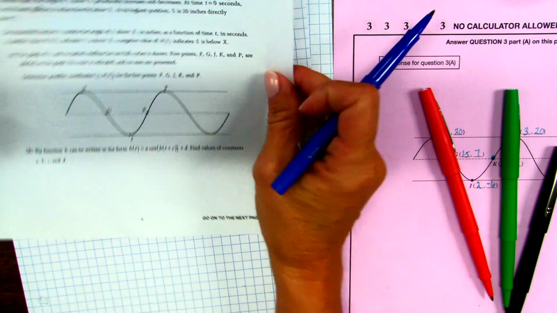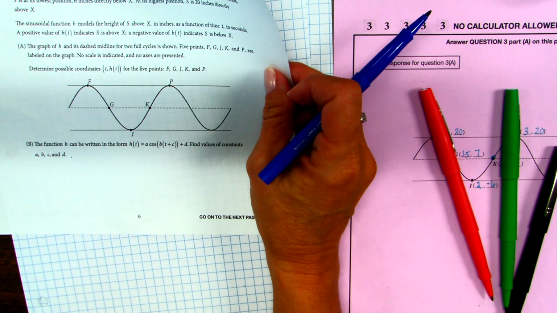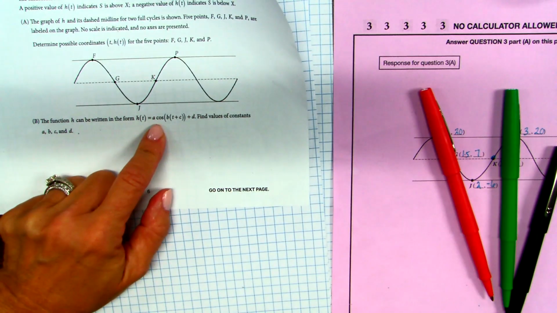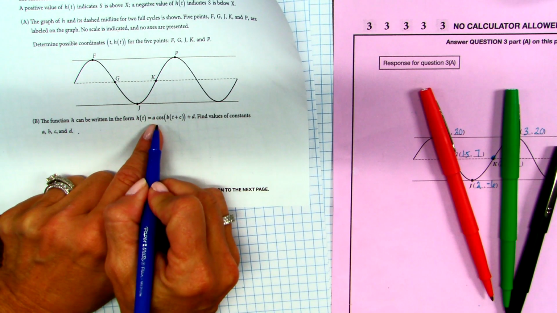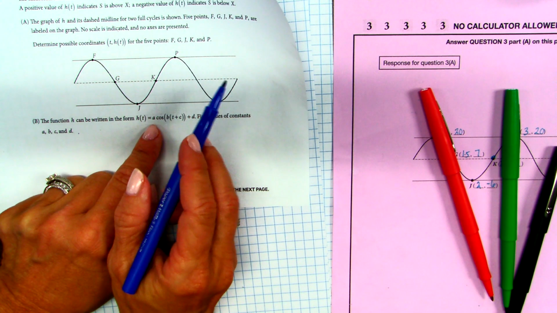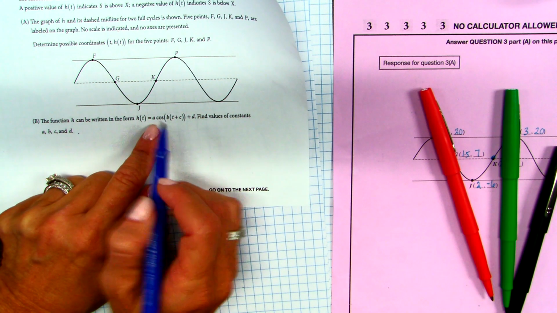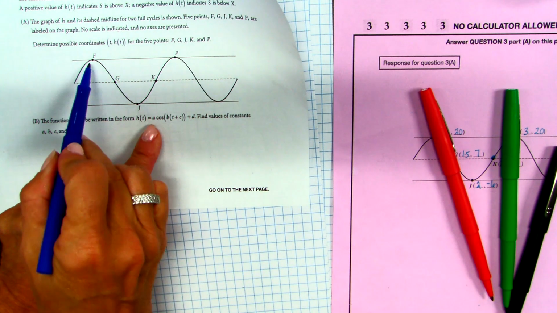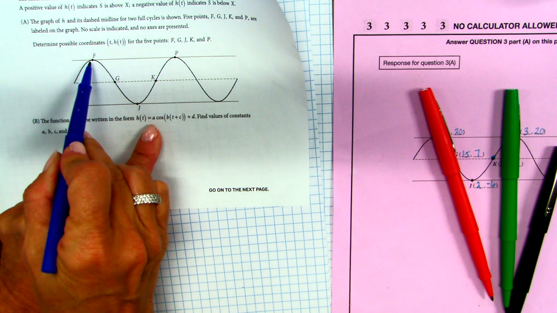But what if we had to put a phase shift in? If this said, for example, sine, let's pretend that everything is exactly the same except they put sine here. You say, okay, sine starts in the middle. Middle up would be a positive a, middle down would be a negative a, but it's middle up, middle down, middle, or middle down, middle up, middle, okay? This doesn't start middle. I have to start my graph at a middle.